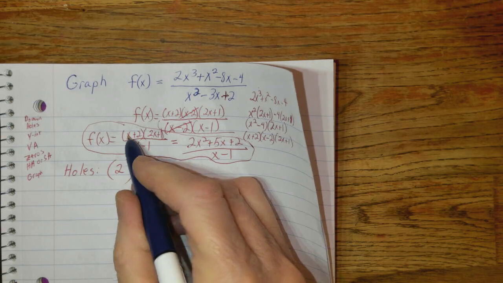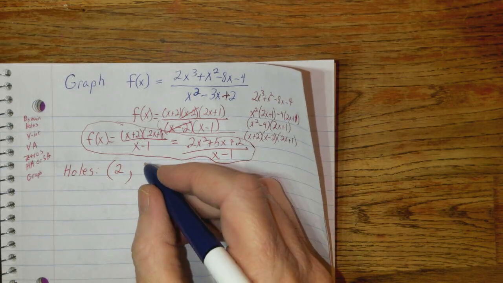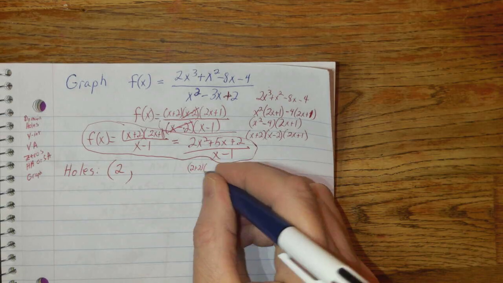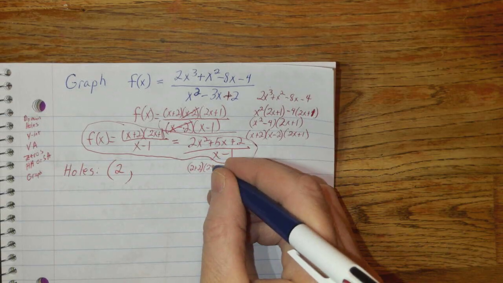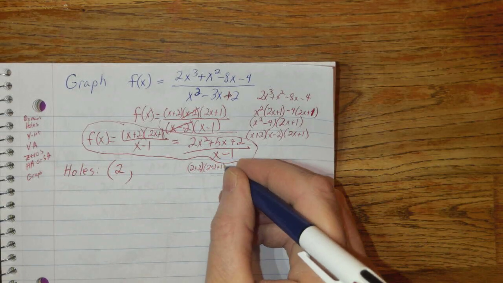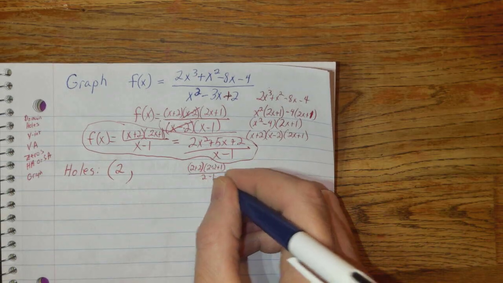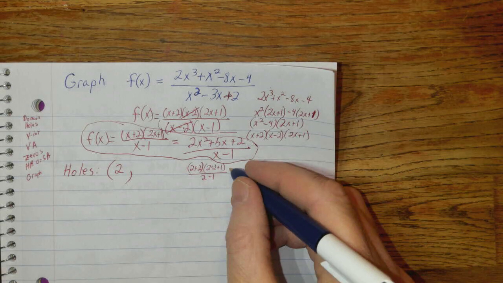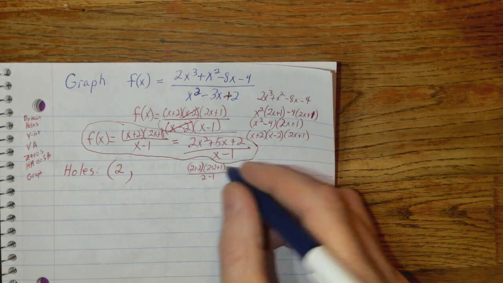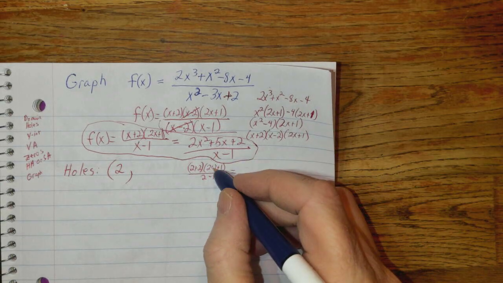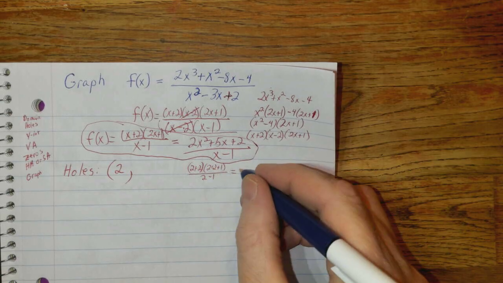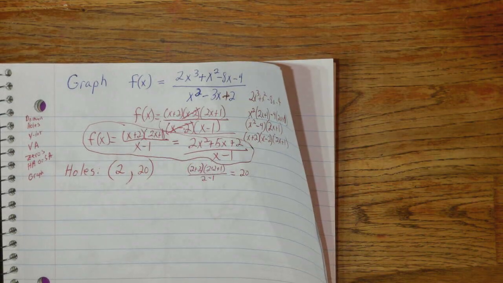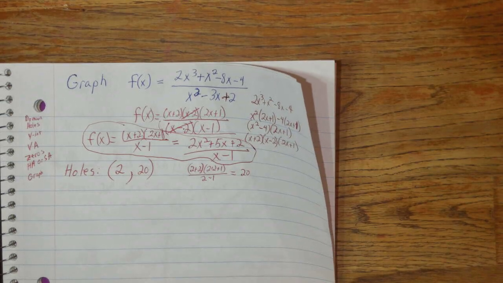And then 2 plus 2 times 2 times 2 plus 1 over 2 minus 1. That's 4. And that's 5. Right? That's 20. So there's a hole at (2, 20). I'm going to have to scale differently when we draw this graph, it looks like.